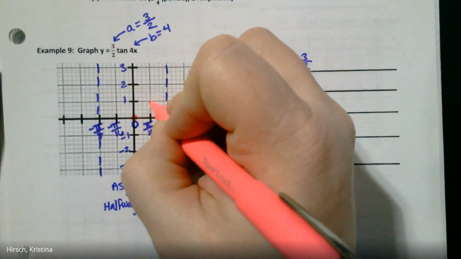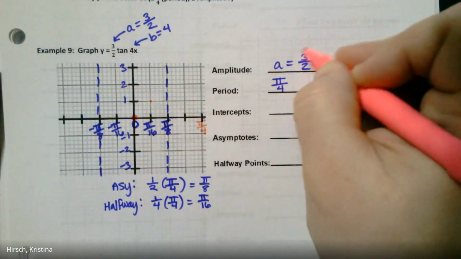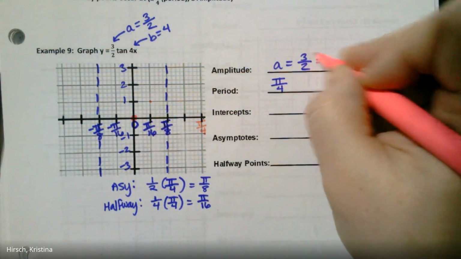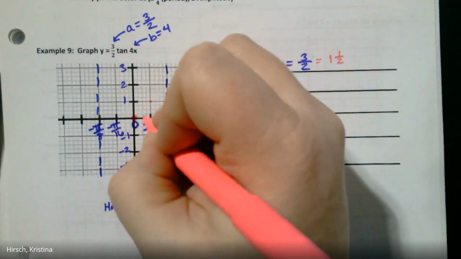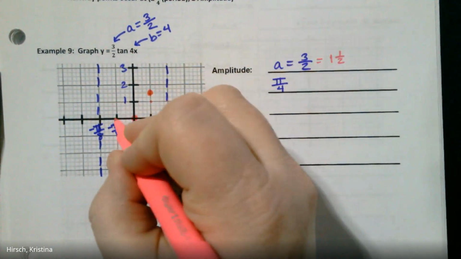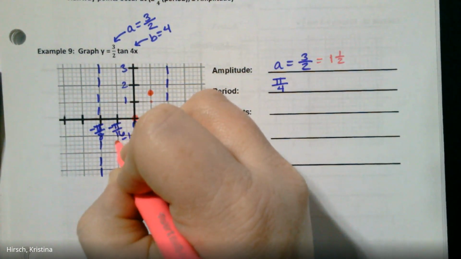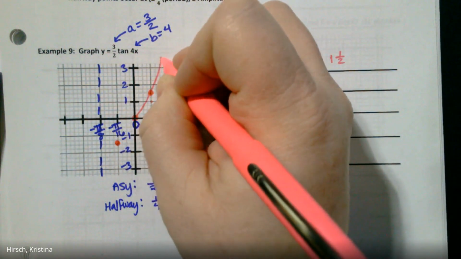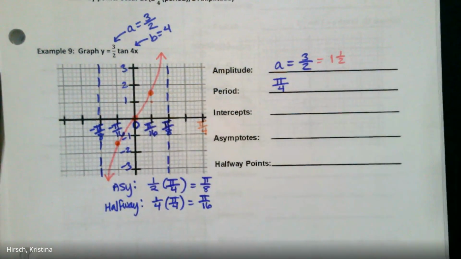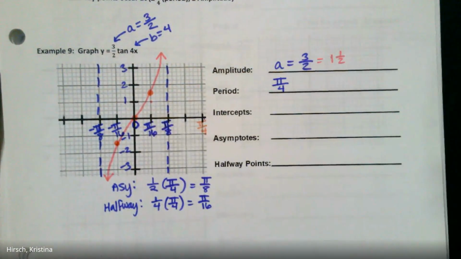So I'm going to go over and up in amplitude. Well, my amplitude is not 1. What is my amplitude? 3.5, which is really like 1.5, right? So I'm going to go 1.5 up. So here's my point. And I'm going to go left and down 1.5 or 3/2. And there's my point. So what I will do is take this middle point right here and curve up towards your asymptote. And then I'm going to go back to my middle point and curve down towards this asymptote. So it kind of does a little squiggle in the middle of your graph.